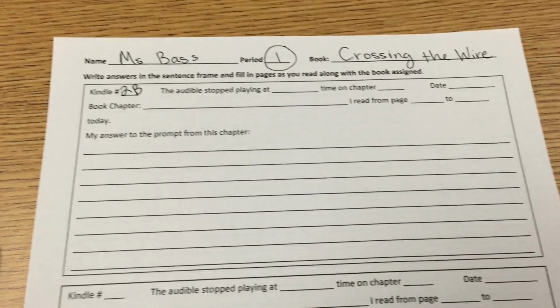Kindle number. I find my Kindle number on the front of my Kindle. Mine is 2B, so right up here, I will write 2B. I will grab the same Kindle every time.